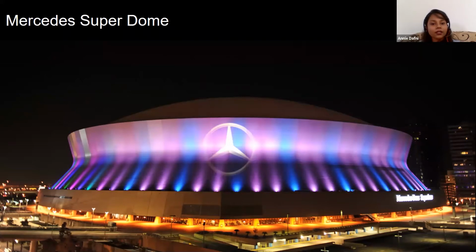So you see here, the building has got a completely new perspective, and it looks completely different, right, with this architectural lighting. This is actually the Mercedes Superdome in New Orleans, and the entire installation has been done using the Martin exterior wash fixtures.